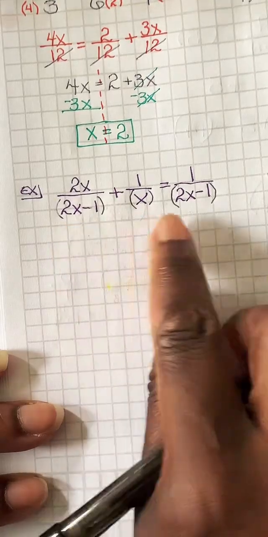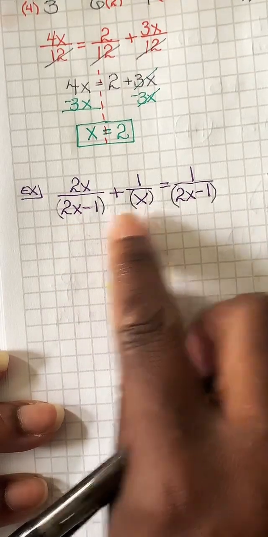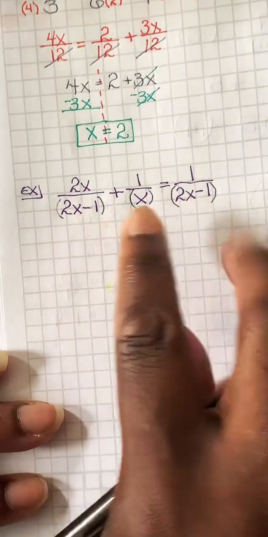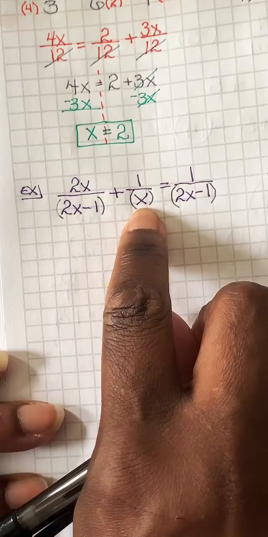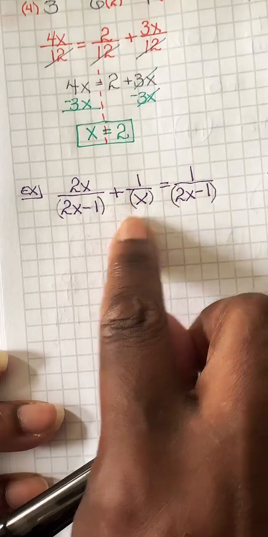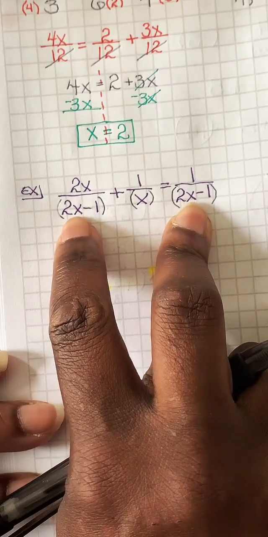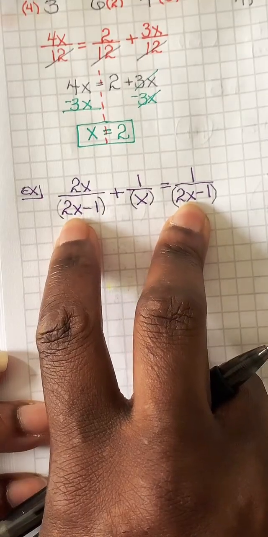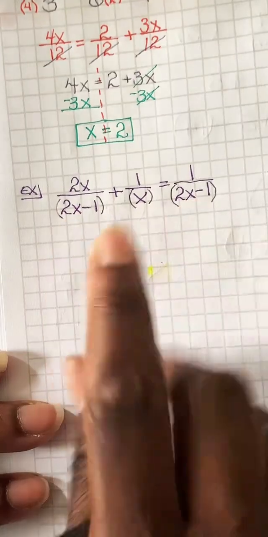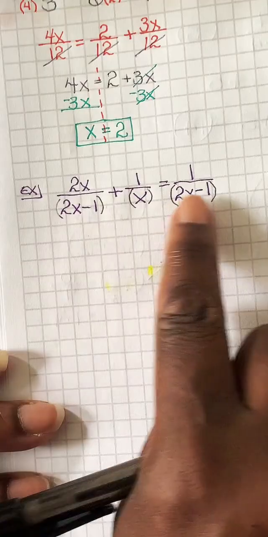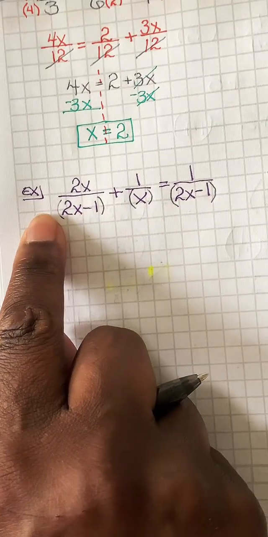So we can't say, oh, what's missing? These two are exactly the same, but this one isn't. This one is missing the factor of 2x minus 1. But here's another thing: these two are missing a singular x.